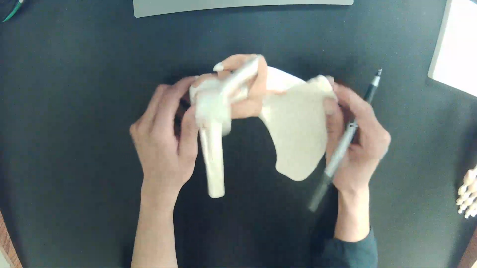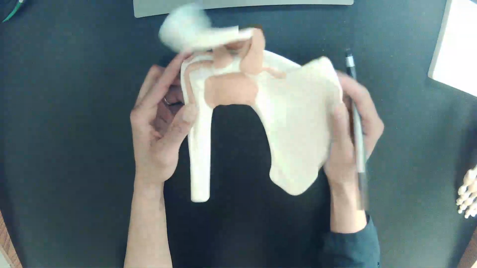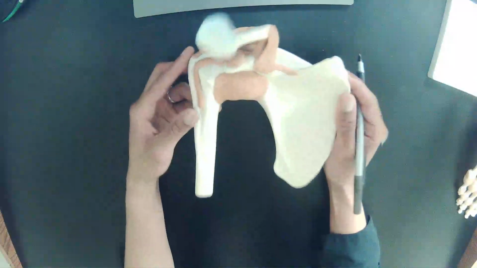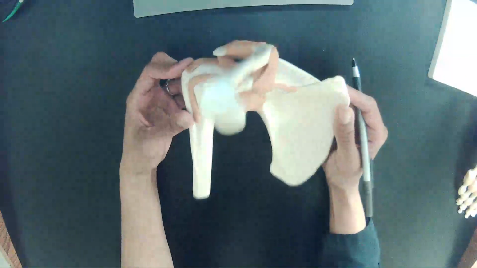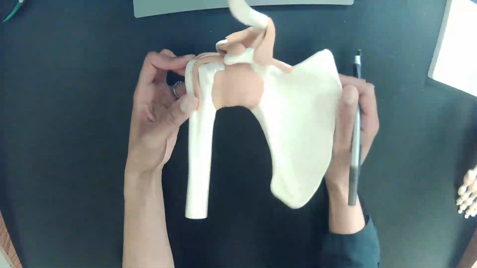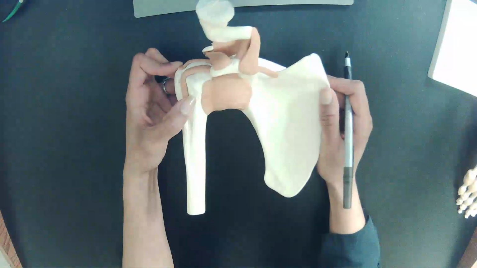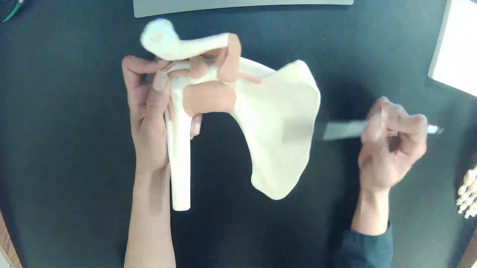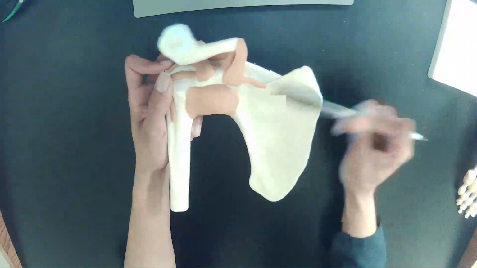Alright, so here we have our scapula, right? Our humerus and our clavicle. So this is your shoulder joint, correct? The first thing we need to figure out is what is anterior and what is posterior. We know that this is anterior because we can see a flat surface in the scapula.